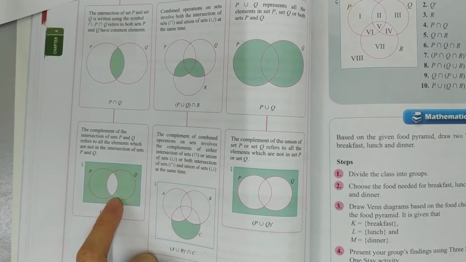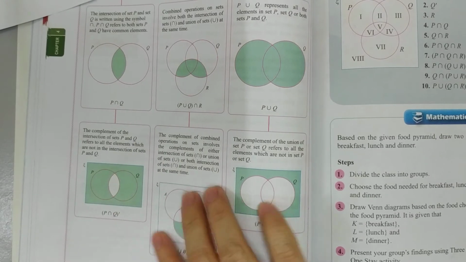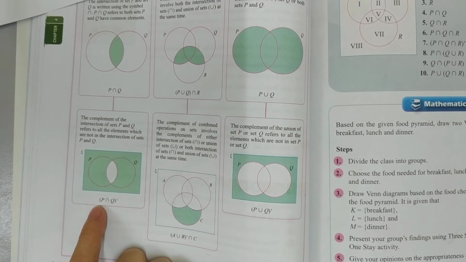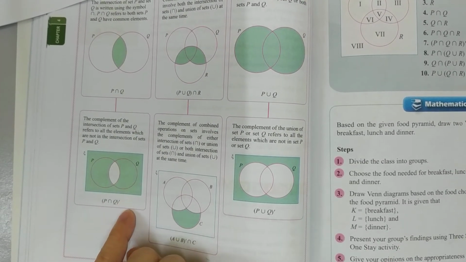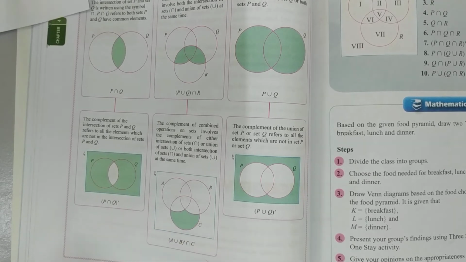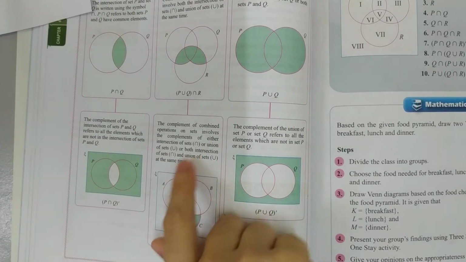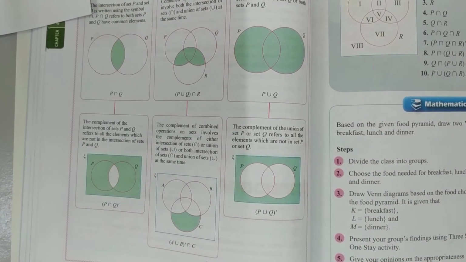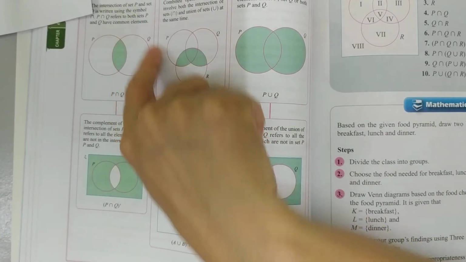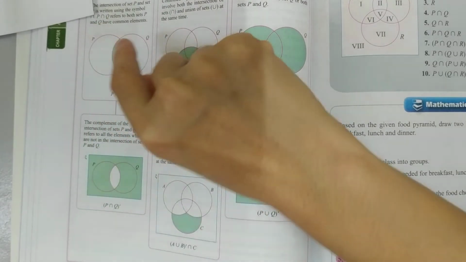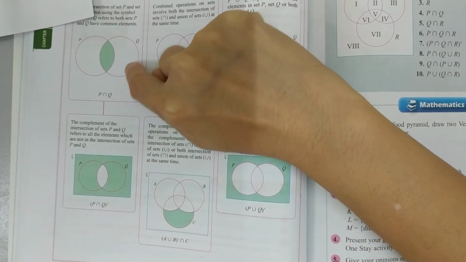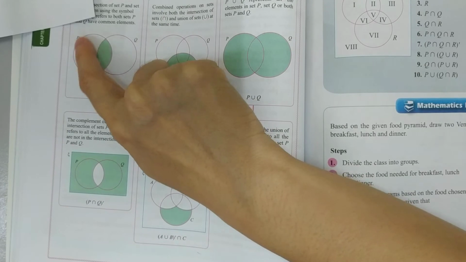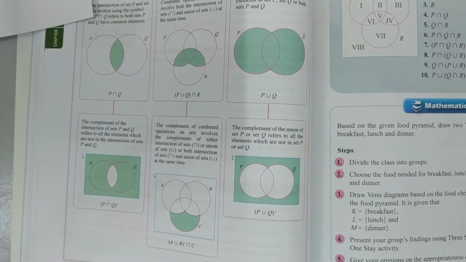So when you put a bracket and you put a prime on it, it's a complement. It is the complete opposite. If your universal set is only these two circles, then it would be this crescent moon shape here and this crescent moon shape over here.